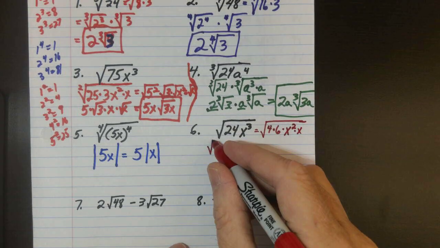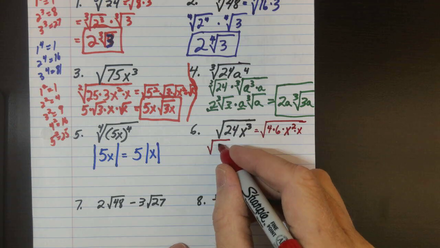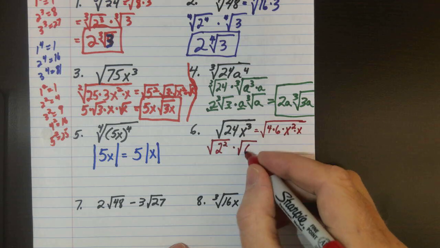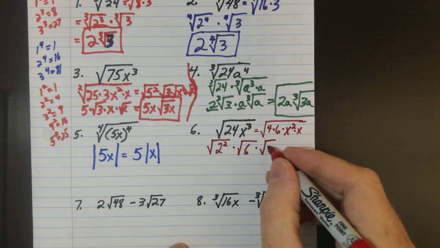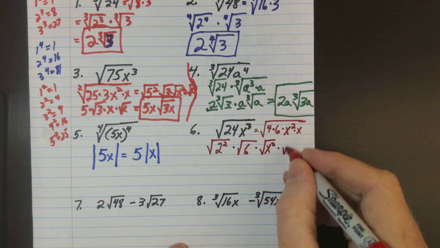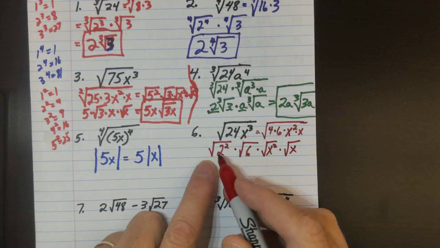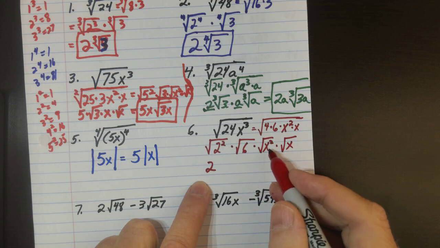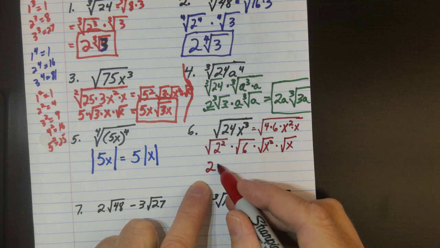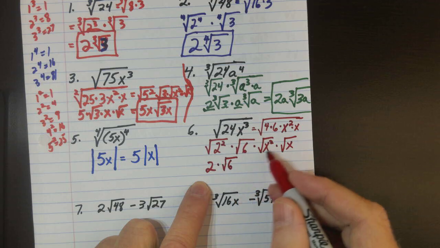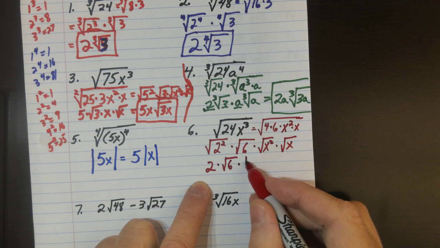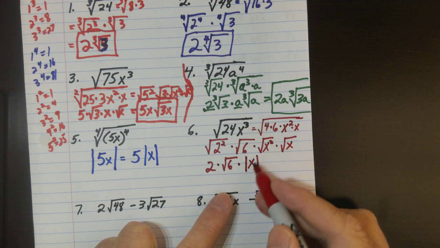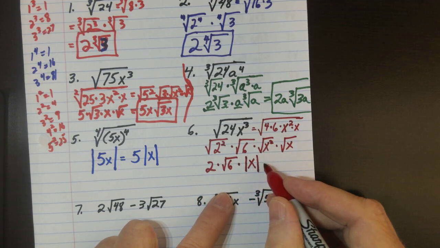So I have the square root of, when I look at each part separately, 4 is 2 squared times the square root of 6 times the square root of x squared times the square root of x. Square root of 2 squared is 2. And then I got square root of 6. Square root of x squared, if you remember that property, since that's even, is the absolute value of x. In case x is negative, we need to make it positive.